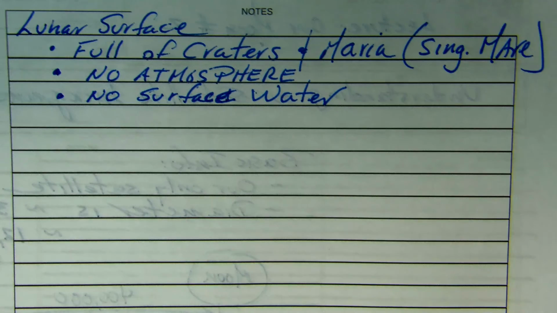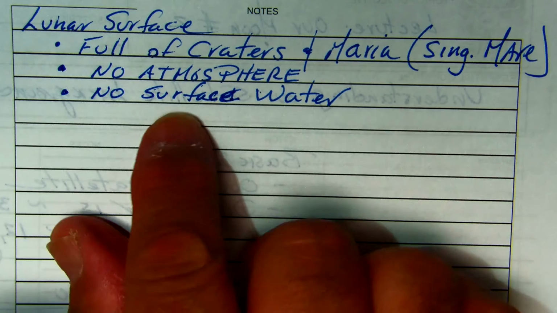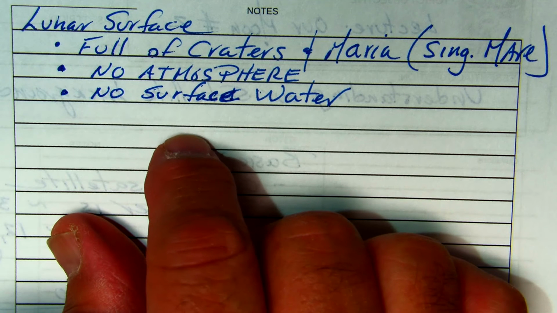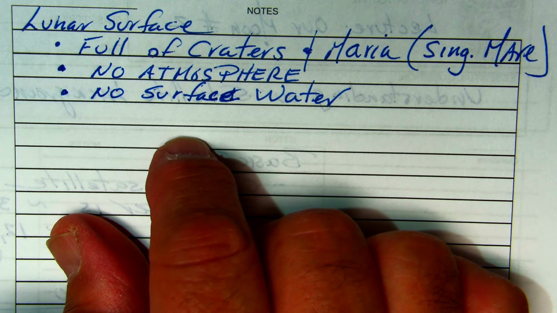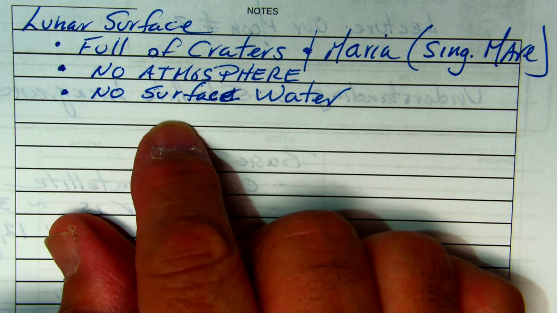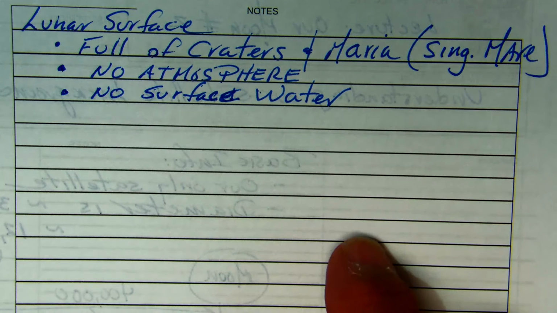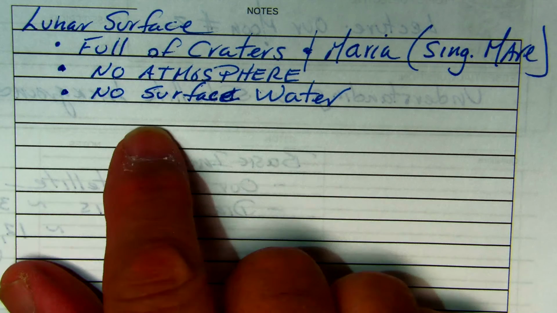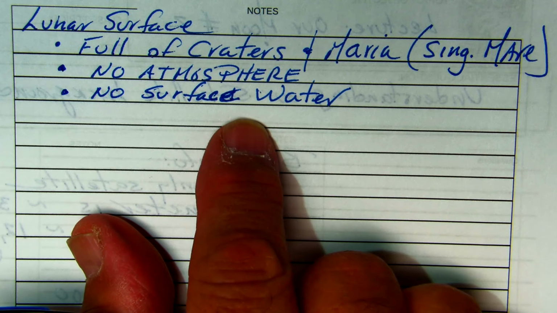We actually have been able to find out that there is, near the caps, the polar caps of the moon, if you will, a little bit of water in the form of ice buried, and they actually crashed a probe into it to be able to detect it, and they have, but there is no surface water.